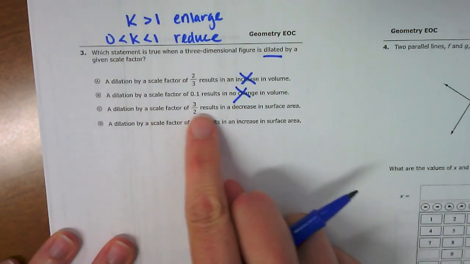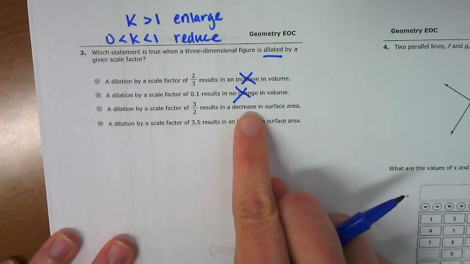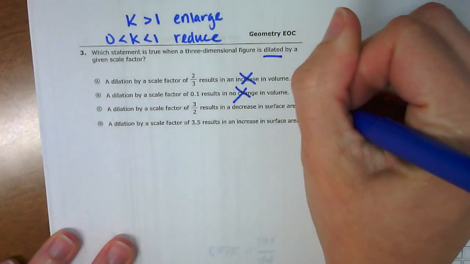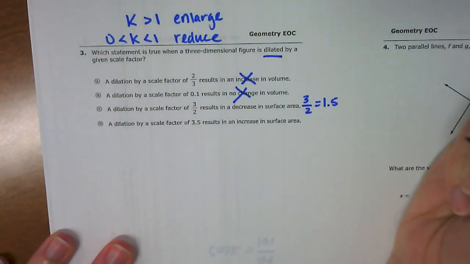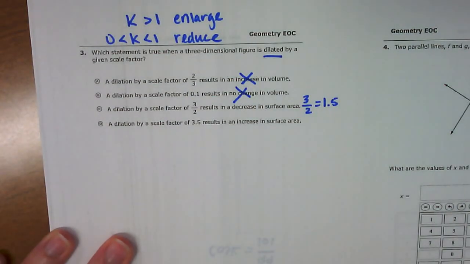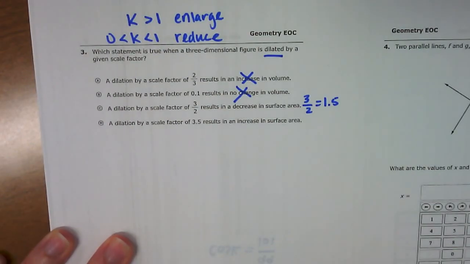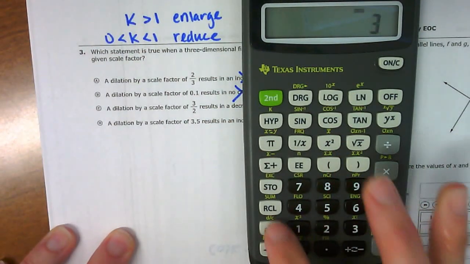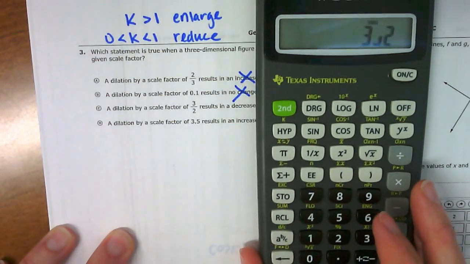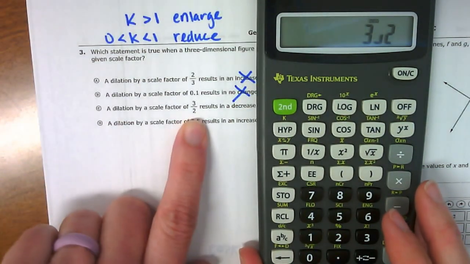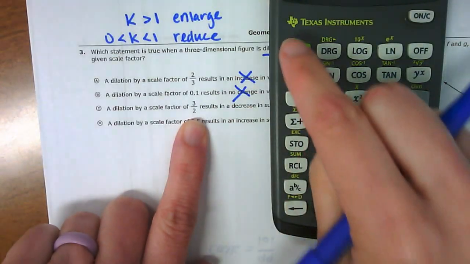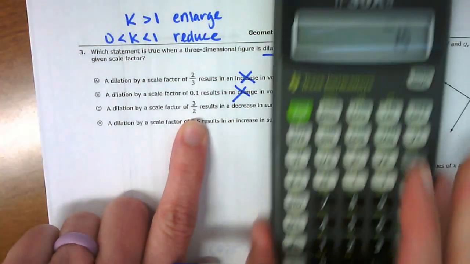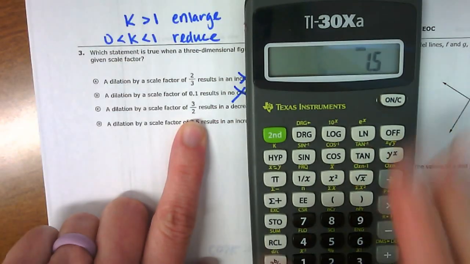A dilation with a scale factor of 3/2 results in a decrease. We need to know that 3/2 is the same thing as 1.5. If you're not sure about that, remember you can always use your handheld calculator to check. If I put that fraction in my calculator and I'm not sure what that is as a decimal, I can use my fraction to decimal key, which is hit the green button and then the arrow, and it gives me 1.5.